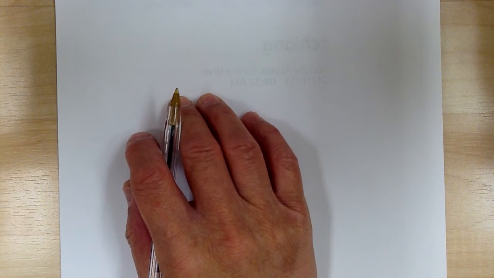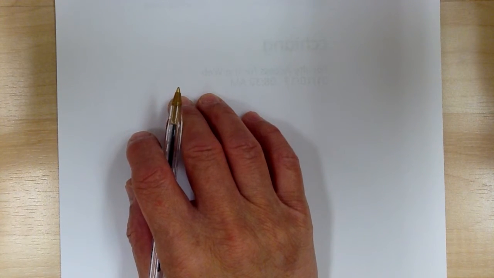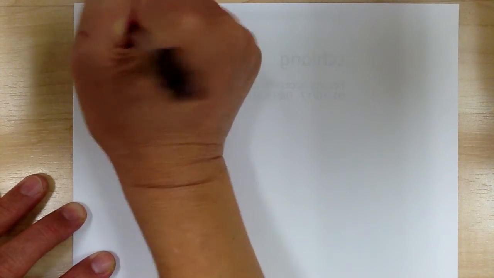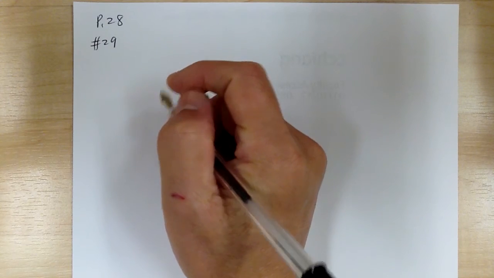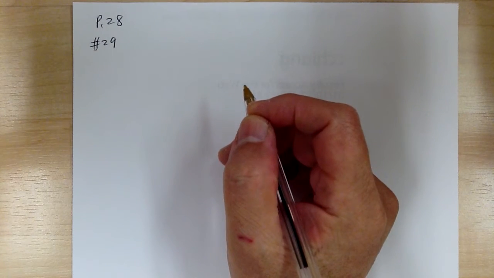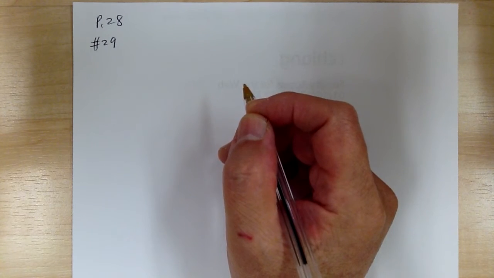Okay, so let's go and do an example. Let's do number 29. Let's go to page 28, number 29. It says a line passing through point A and point B. So again, what you want to do with all the points is sketch it out.